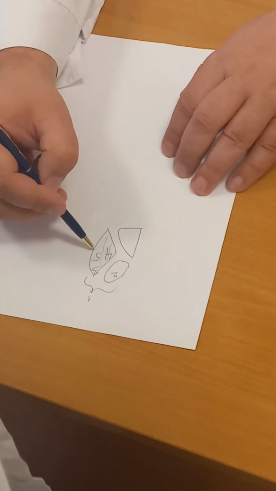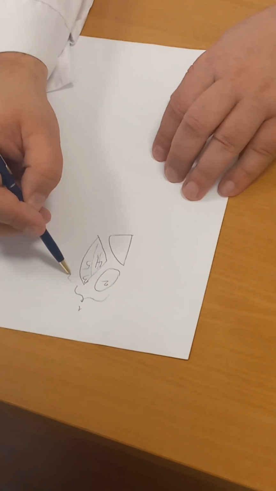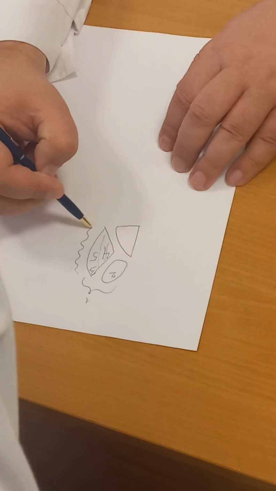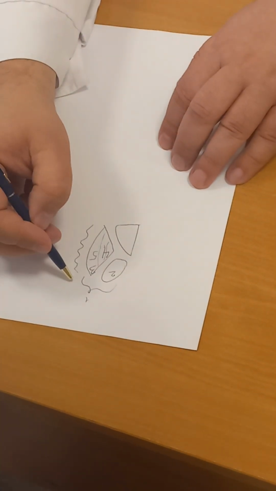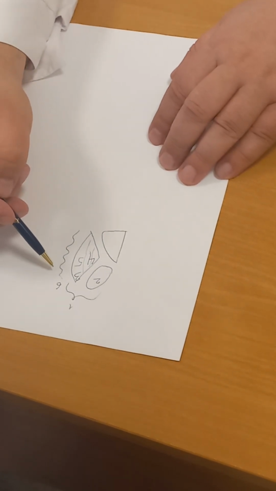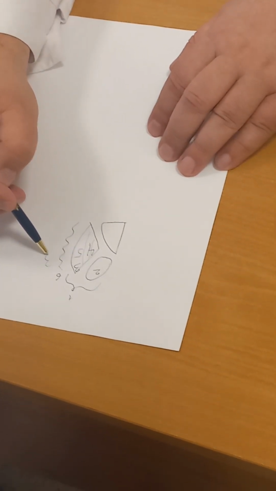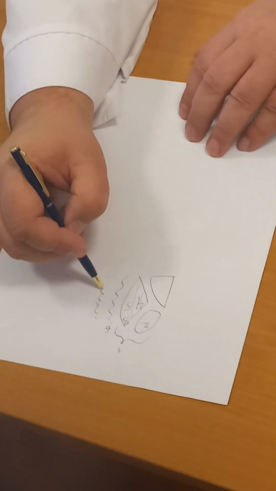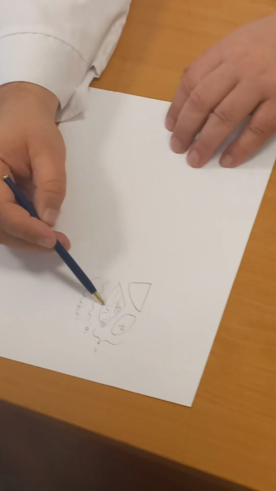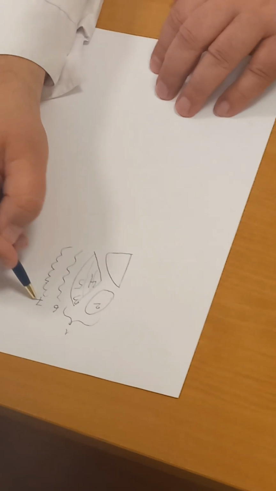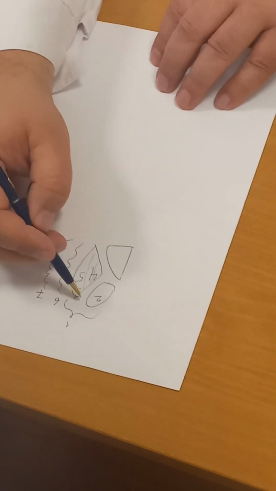Outside from the putamen, we have a narrow part of gray matter, that is the claustrum, number 6 on my diagram. And laterally from the claustrum, that is the cortex of the insula, number 7.